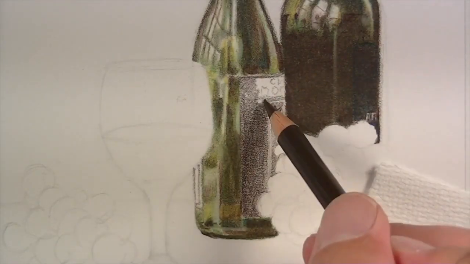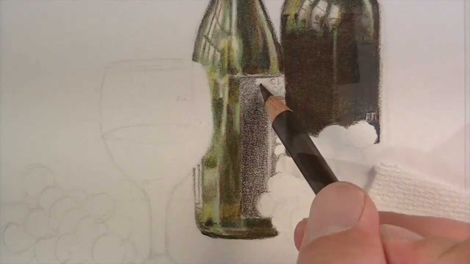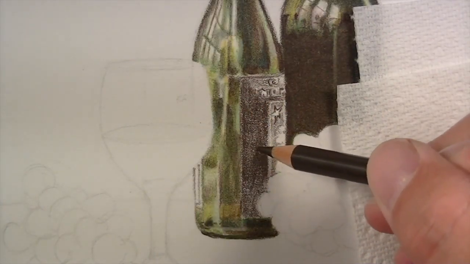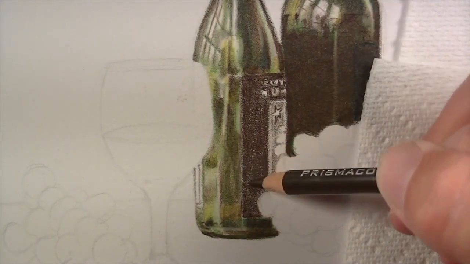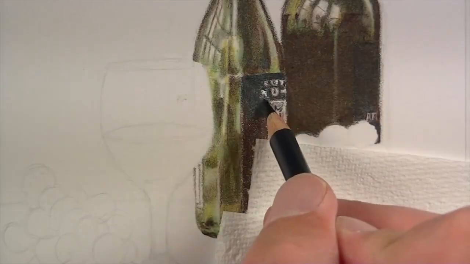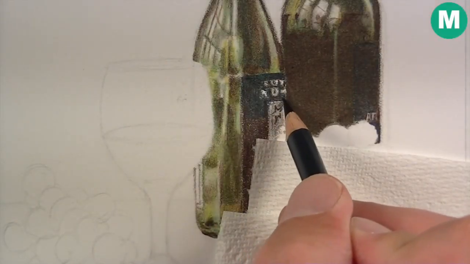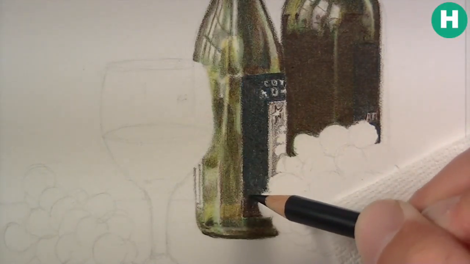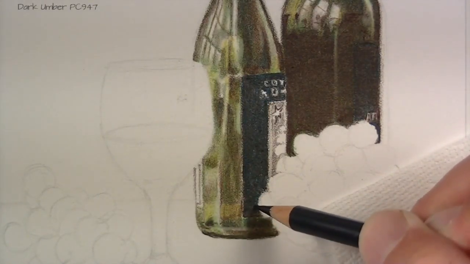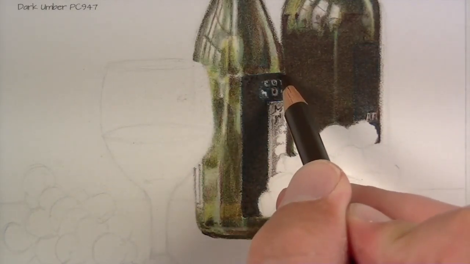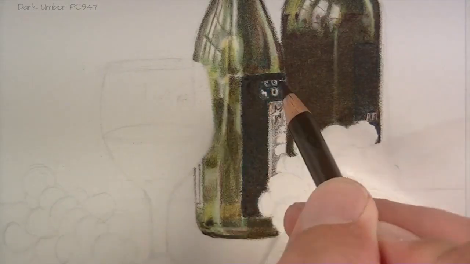Again, we're simply concentrating on the dark and light values that are observed. Indigo blue is layered on top of the dark umber. Heavy pressure is applied to create a nice, dark, rich color. Dark umber is layered on top to burnish the color completely.